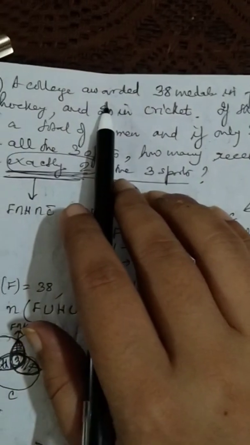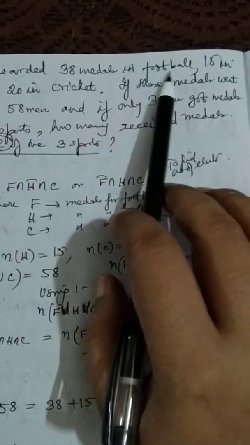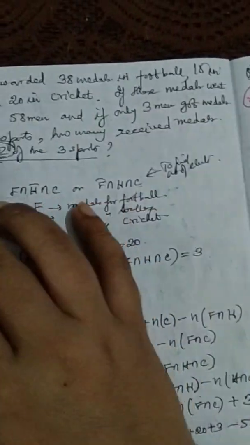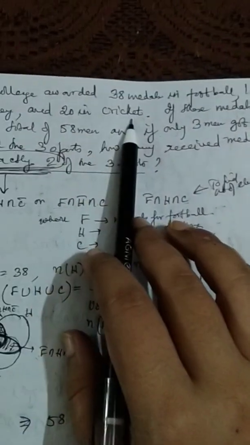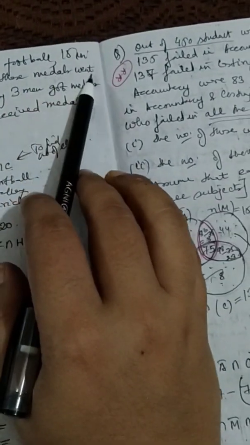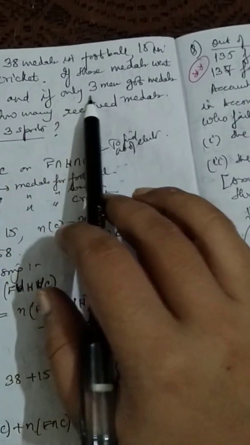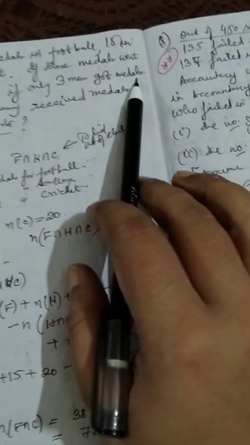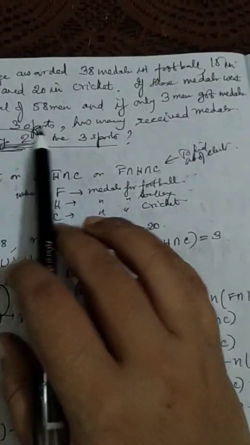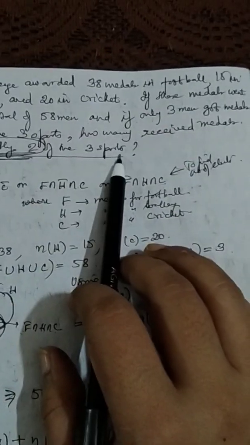A college awarded, this is the next question, 38 medals in football, 15 in hockey and 20 in cricket. If these medals went to a total of 58 men, and if only 3 men got medals in all the 3 sports, how many received medals in exactly 2 of the 3 sports?